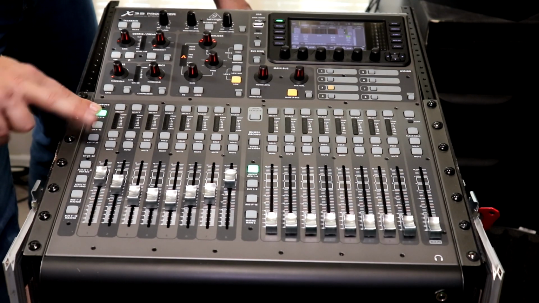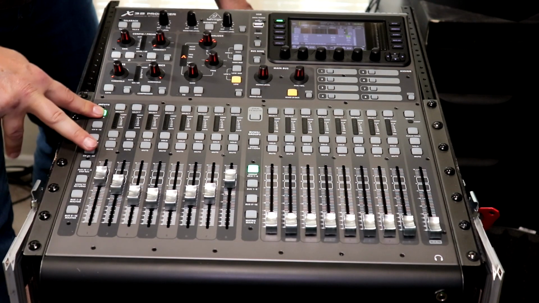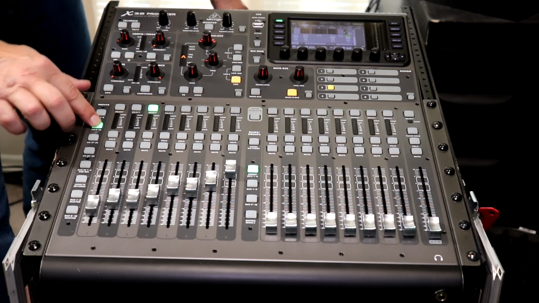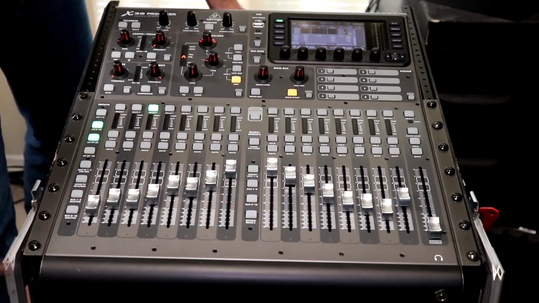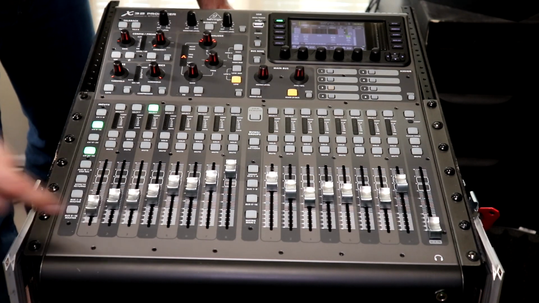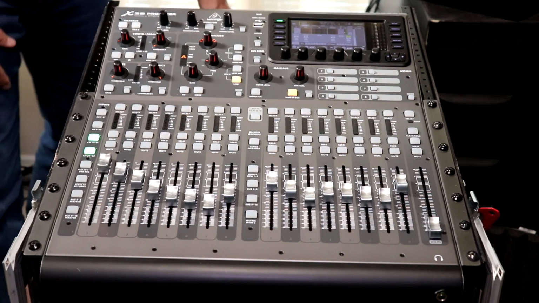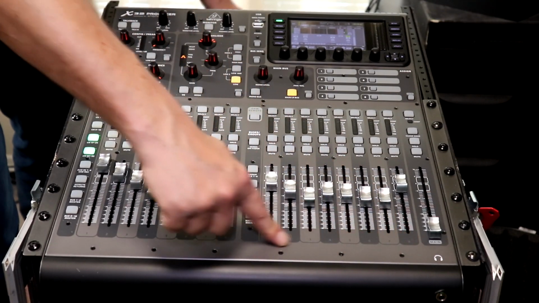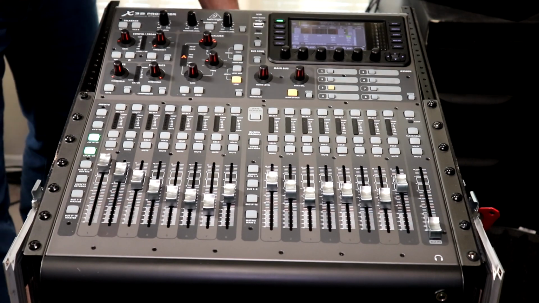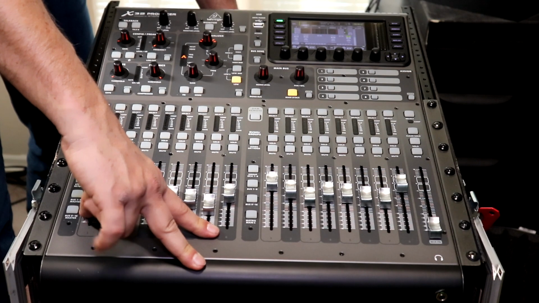Here's 1 through 8, and 17 through 24 if we want. We can do 1 through 8 and 25 through 32 if we want. If we want, we can do 9 through 16 on this side and 17 through 24 on this side. Or we can do 25 through 32 on this side. Or we can do it like that if we want to. So even though this will control the outputs, it can also be set up to control the inputs as well. So think of the mixer as being independent of the inputs and the outputs on the board.